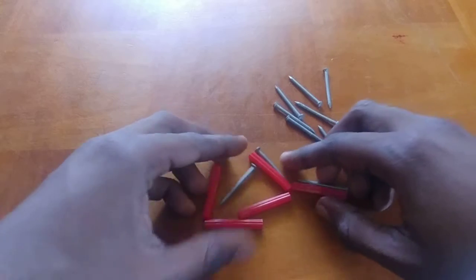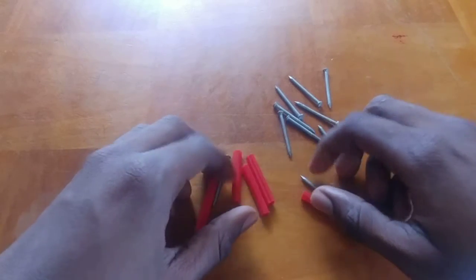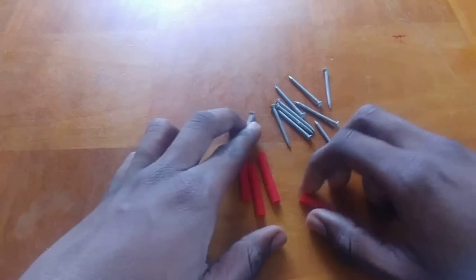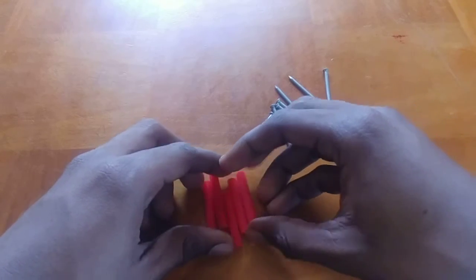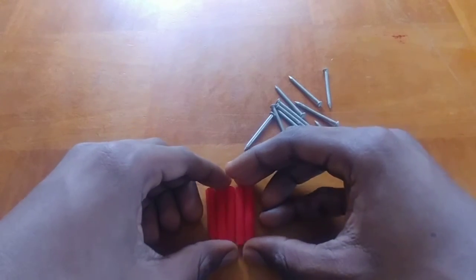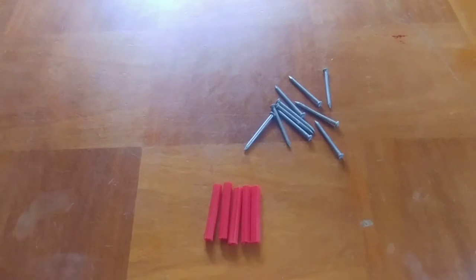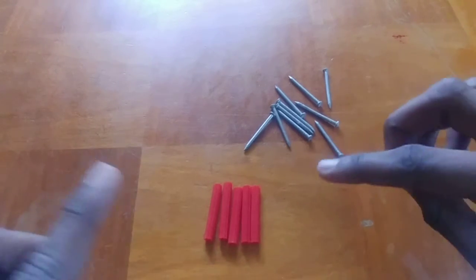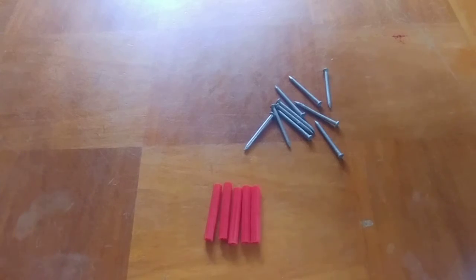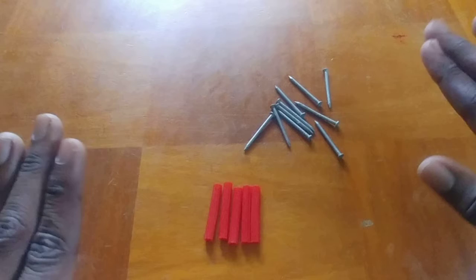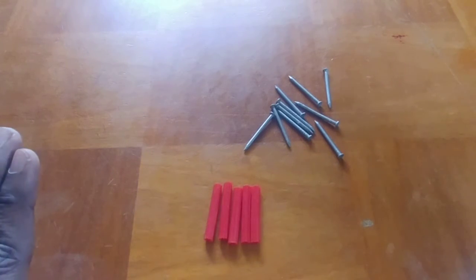So I want to put them in groups, but each group should have the same contents. And not only that, there shouldn't be any nail or any plug remaining. All the nails and all the plugs should be in a group.